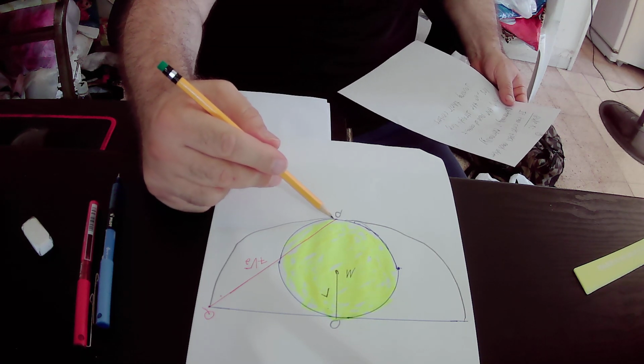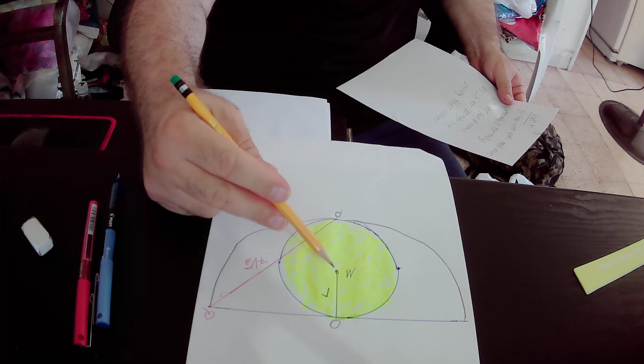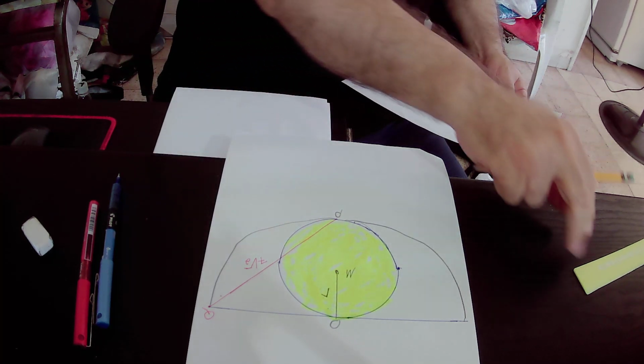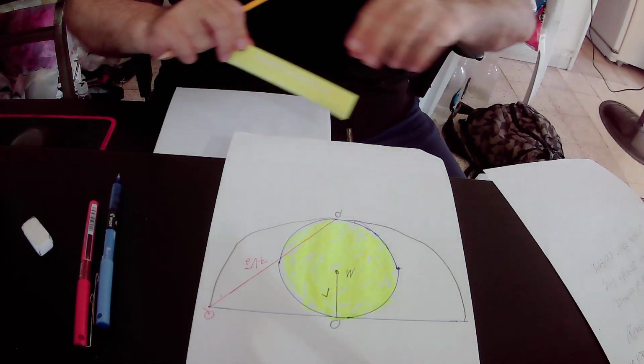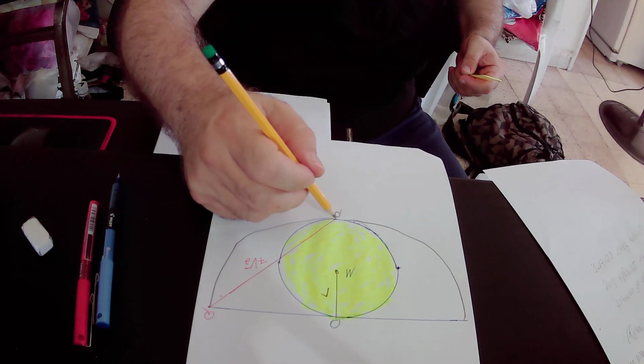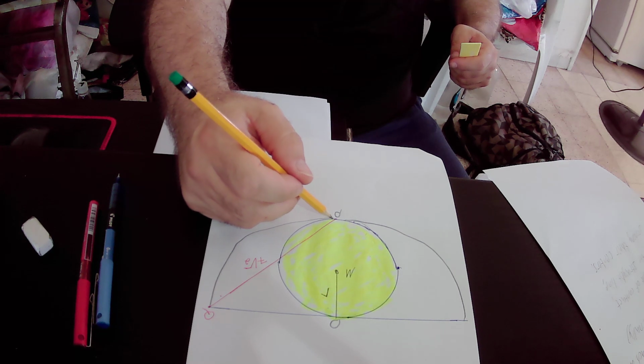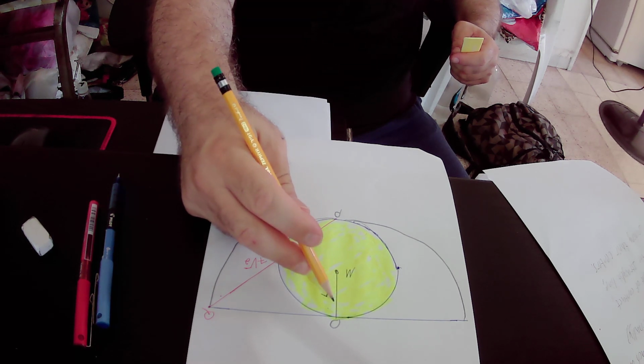Which straight line? The straight line joining their centers. So rule number 1 says that the point of contact, that is to say point P, lies in the straight line joining their centers.